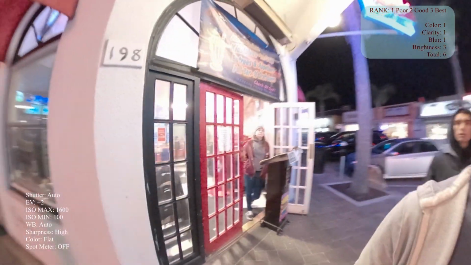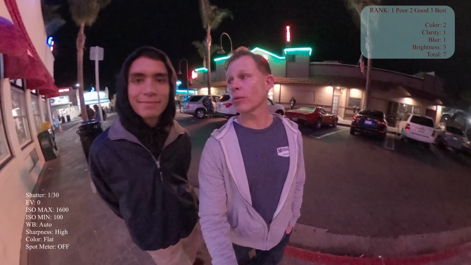Okay. Get back to our little spot here, by Harry's Nightclub Beach Bar. Okay, so here we go. So this is with a flat color profile and a shutter of 1/30. All other Pro Tune defaults are the same. Starting to rain on us, so we're gonna speed this thing up. And then we're going to look at what the motion blur looks like.